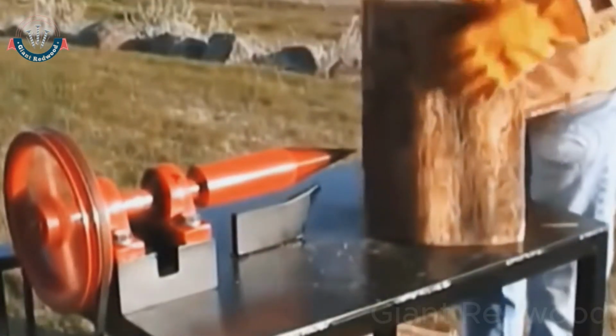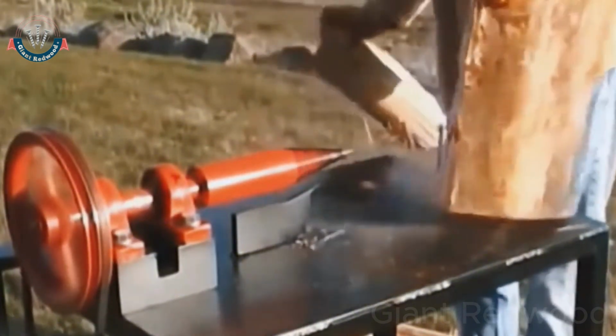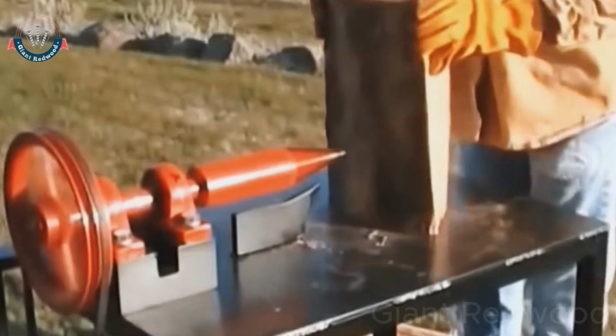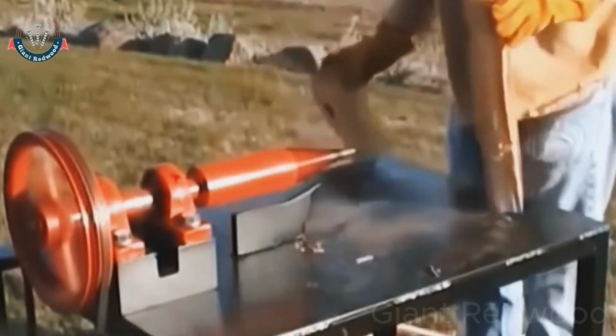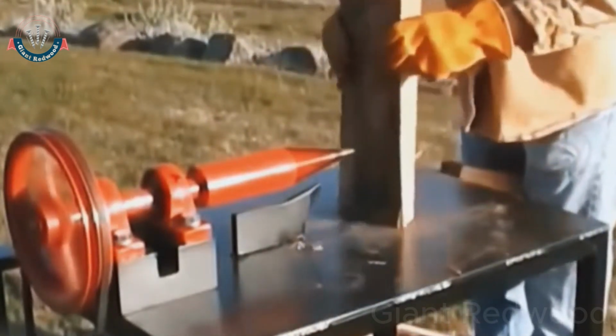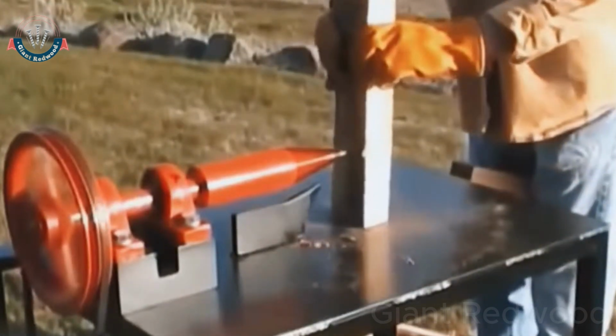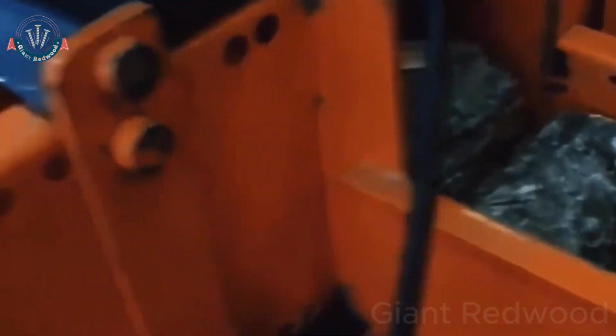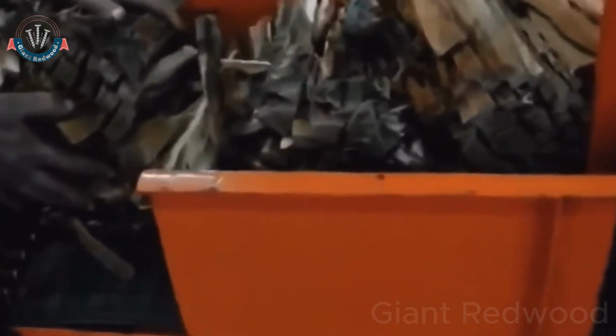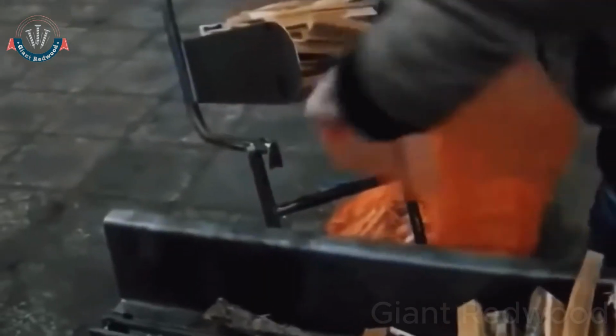Small-scale firewood businesses. Entrepreneurs selling firewood locally may use manual machines to keep initial investment low, processing 10 to 20 cords annually. Off-grid or remote locations. In areas without reliable electricity or fuel, manual machines are practical due to their independence from external power sources.